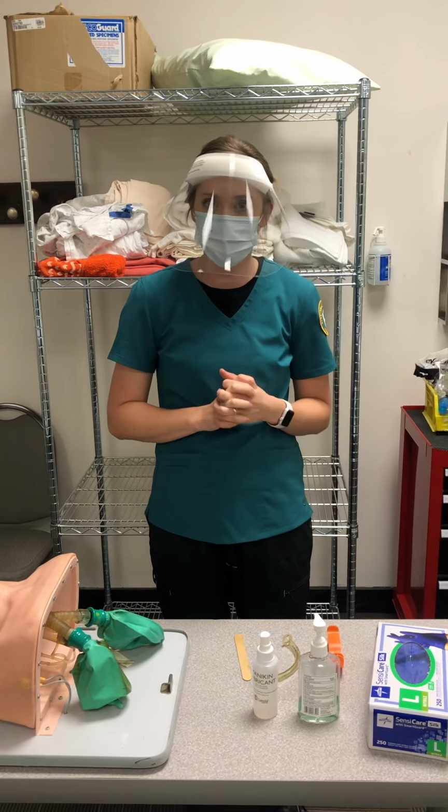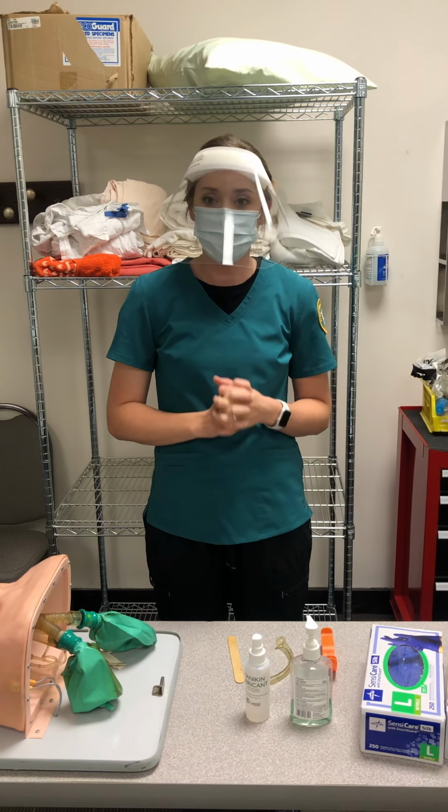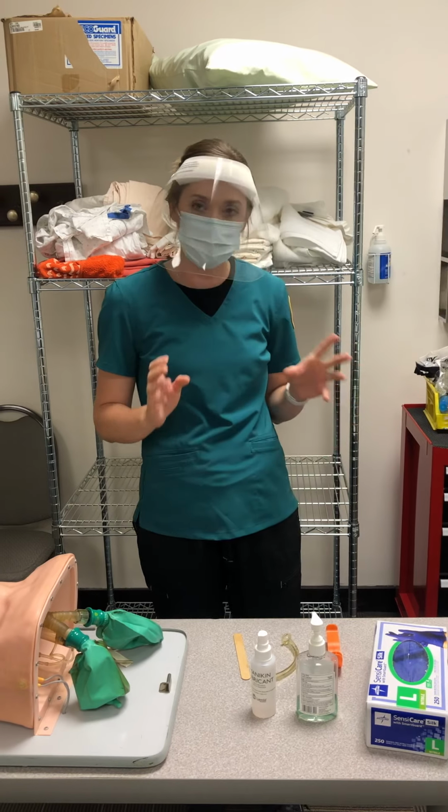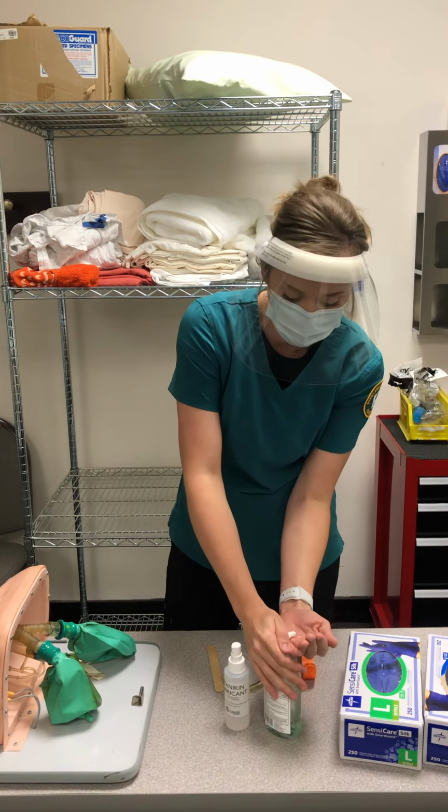I'm going to start with the oropharyngeal airway. The first thing I'm going to do is review the patient's chart and verify the doctor's orders. I will then gather my equipment. When going into the room, I will perform hand hygiene.